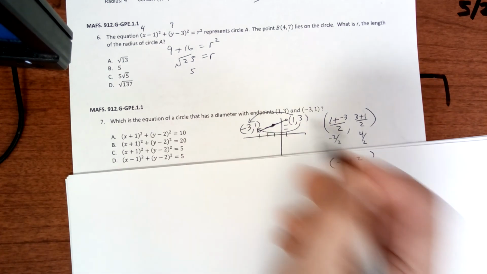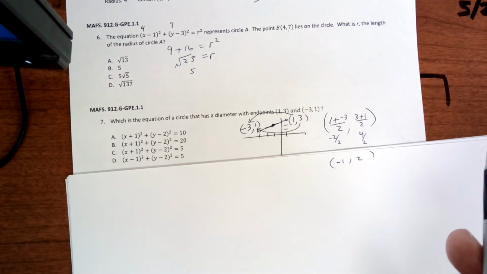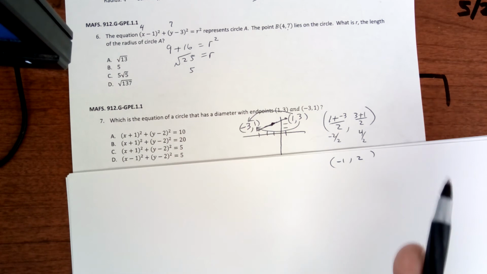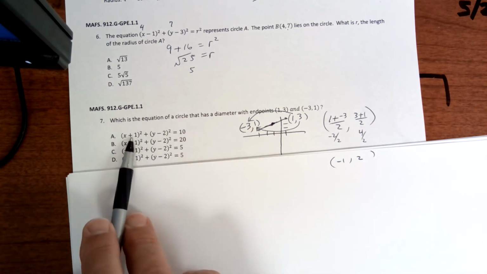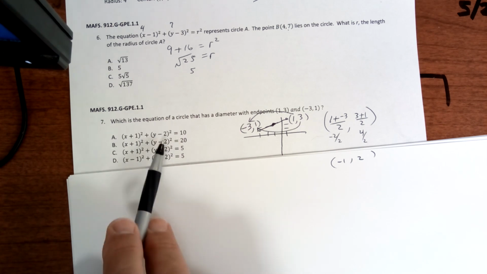Okay, so add up the x's, divide by 2. Add up the y's, divide by 2. So now that we have that, we know the center of the circle. So the center of the circle here is going to be negative 1 up 2. We're looking for one that gives us a negative 1. So the opposite, opposite, opposite, that's good. And then here, all three of these give us a 2.